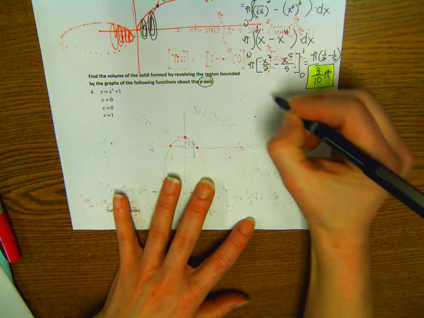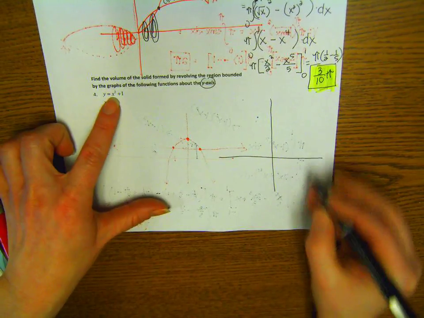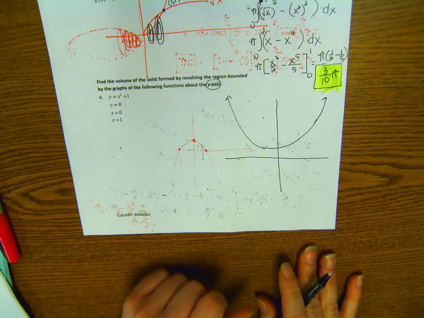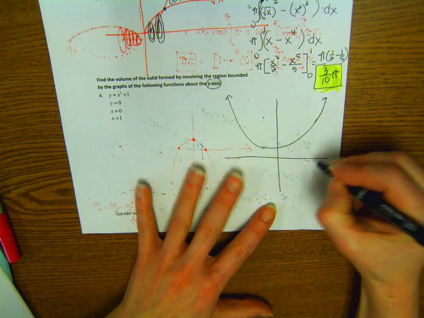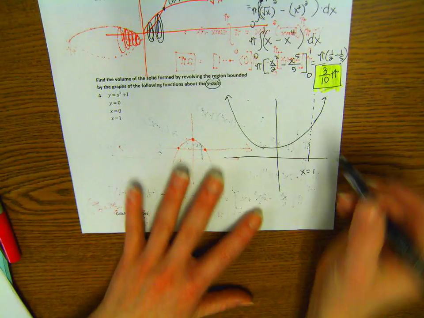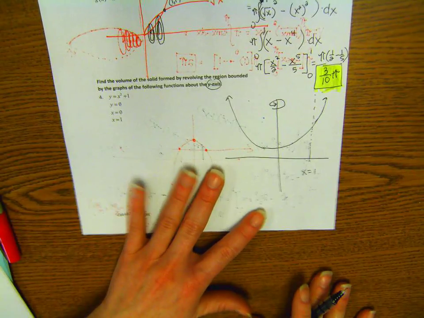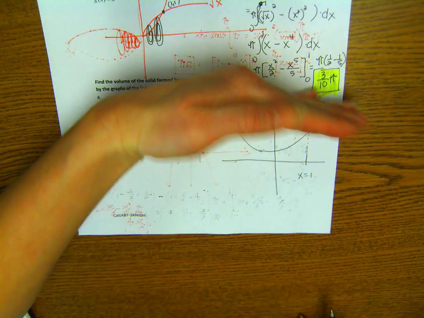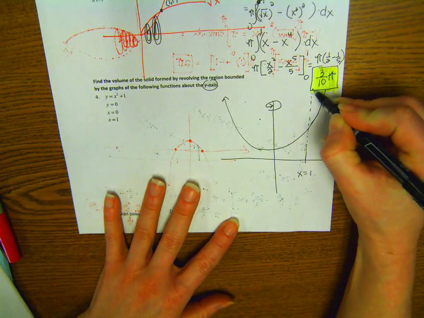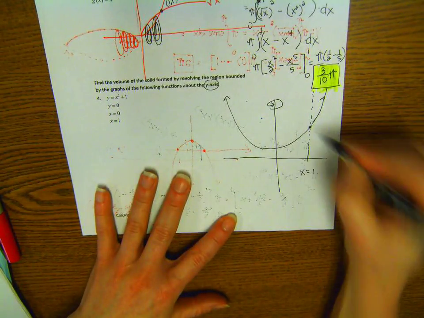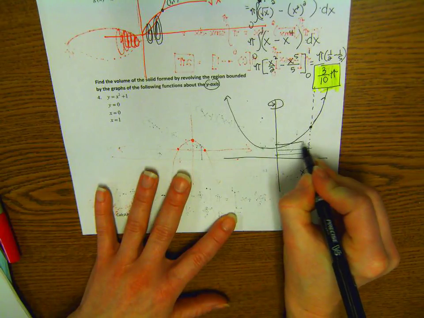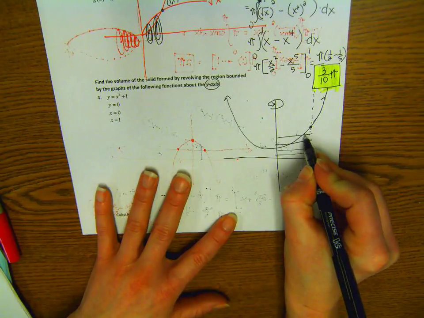So let's sketch a little picture first. Here's the xy axis. X squared plus 1 looks like this, right? And then I have y equals 0, x equals 0, but then x equals 1 would be a vertical line. Now I'm rotating this around the y-axis, so my discs, or washers, are being stacked up this way. I'm going to find where these meet. After a certain point, do you see how there'll be a hole, there'll be a washer?